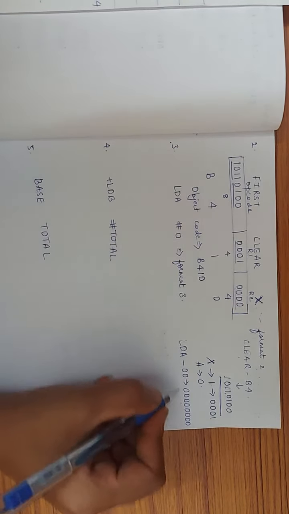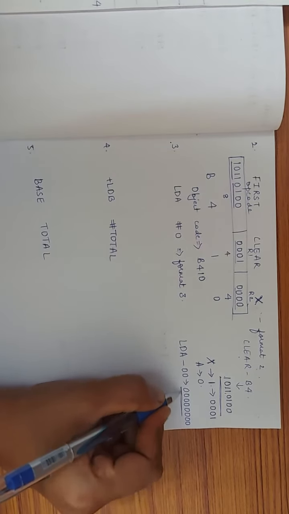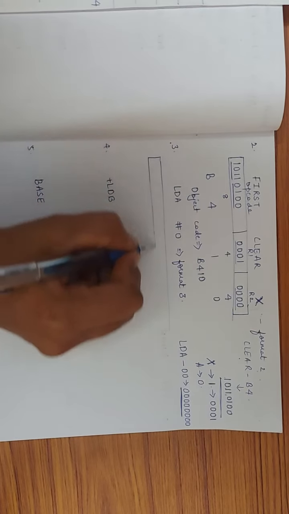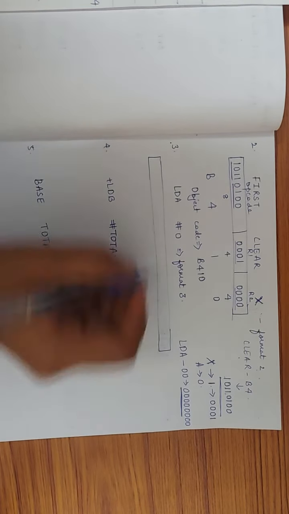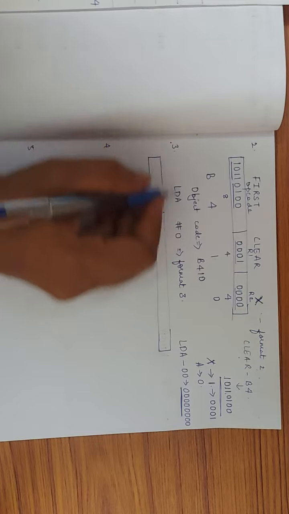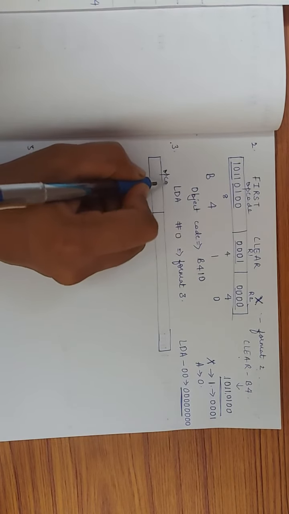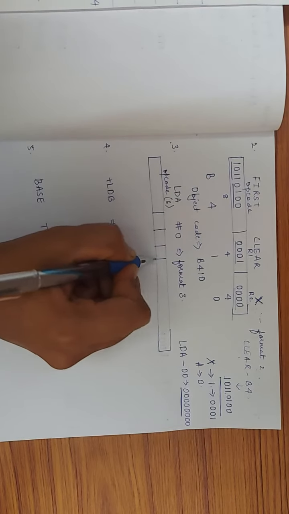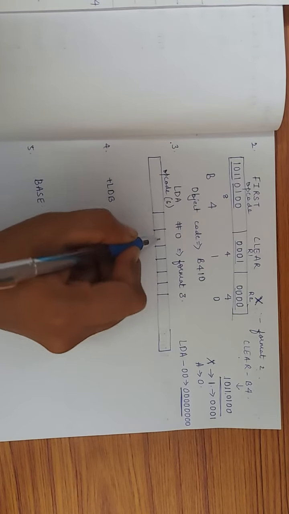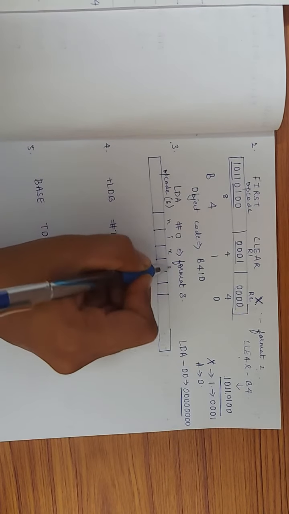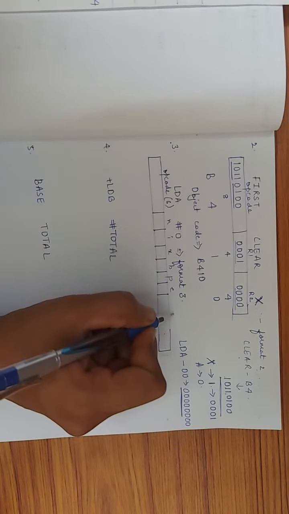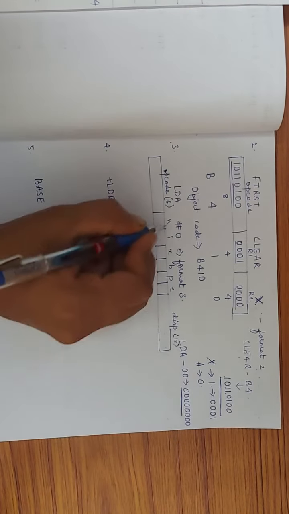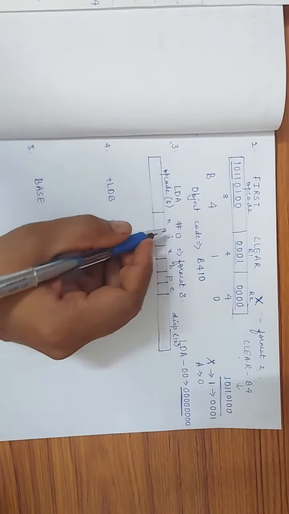Since it is a format 3 instruction, we will be taking the first 6 bits. Correct? So how do we represent it in our object code format? In the format 3 representation, the opcode occupies 6 bits, then NIXBPE. These are the flags, correct? And this is the space for our displacement. It occupies 12 bits, and all these flags occupy 1 bit each.